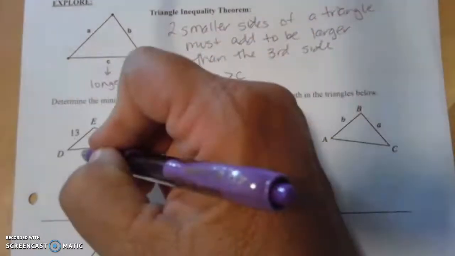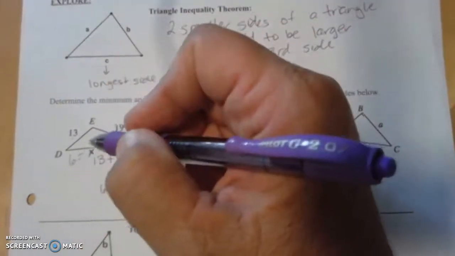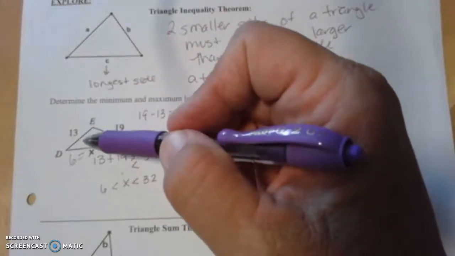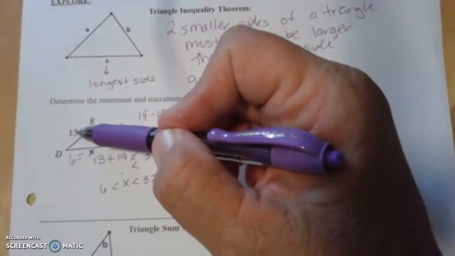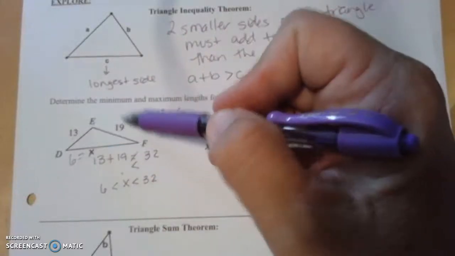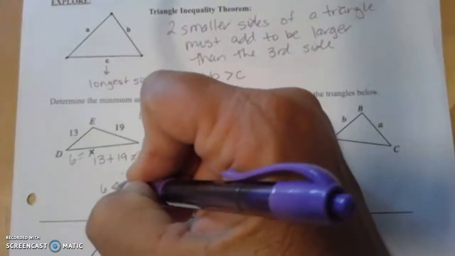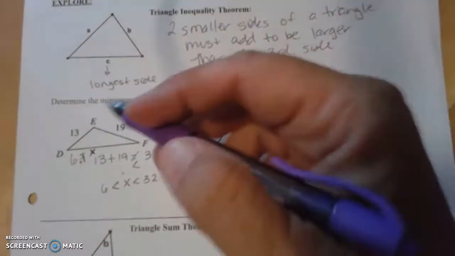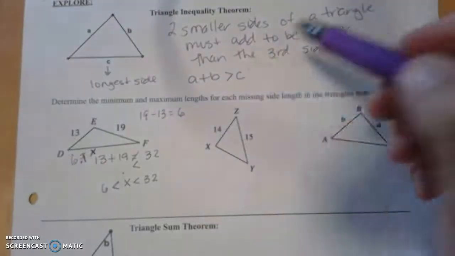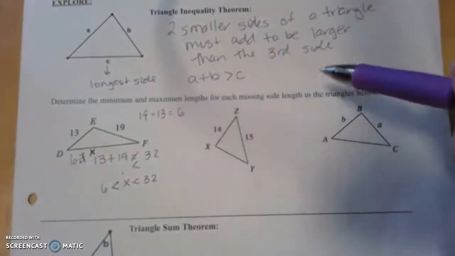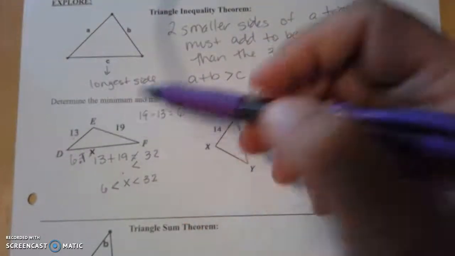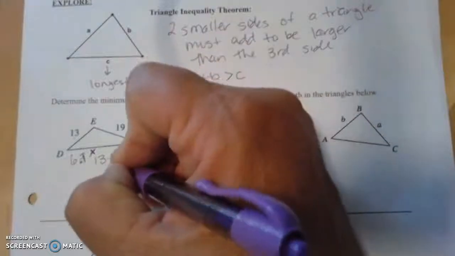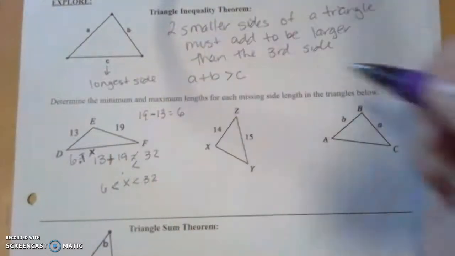So check it out. If this was 6, 6 plus 13 is 19. So that equals that. So that's not going to work. That's why it has to be greater than 6. So it could be 6.1, then it'd be 19.1. So always, to find the maximum and minimum lengths for the sides, you're going to take the two numbers that you have and you're going to add them and you're going to subtract them.